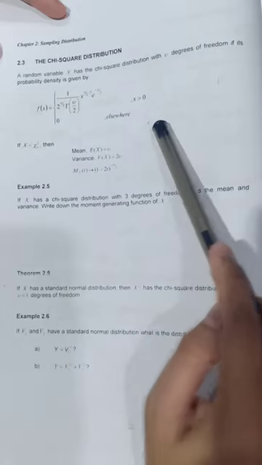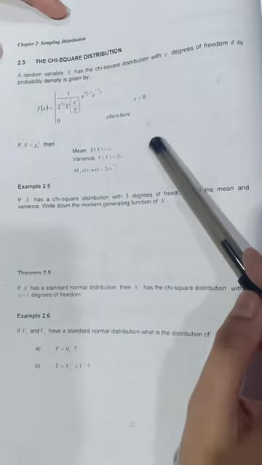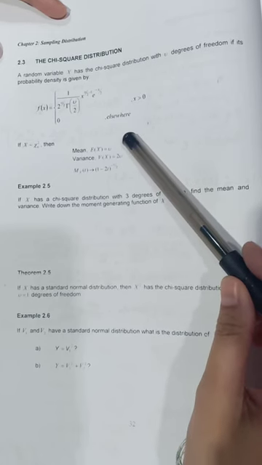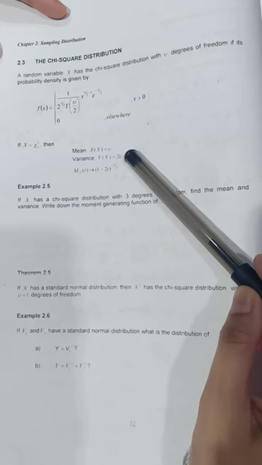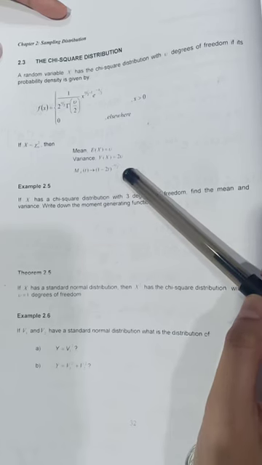This is the PDF of the chi-square that you have memorized before this, and you also know that the mean for chi-square is nu, which is its parameter, and the variance for chi-square is 2 multiplied by its parameter nu, and you also have memorized the MGF for chi-square distribution.